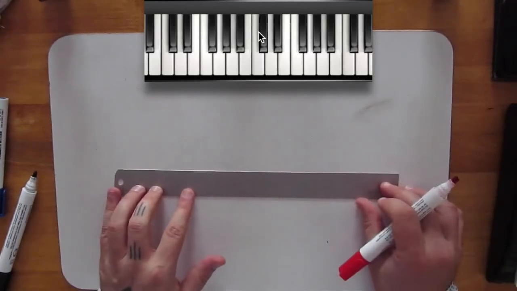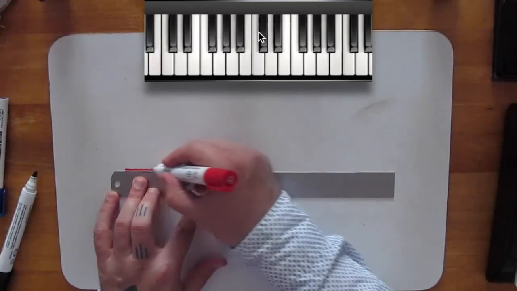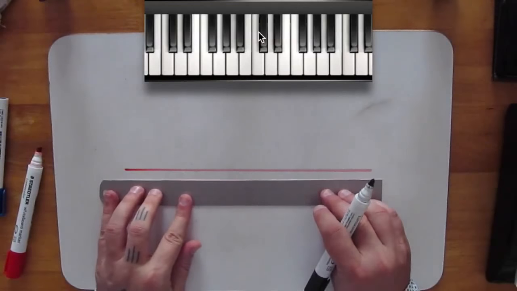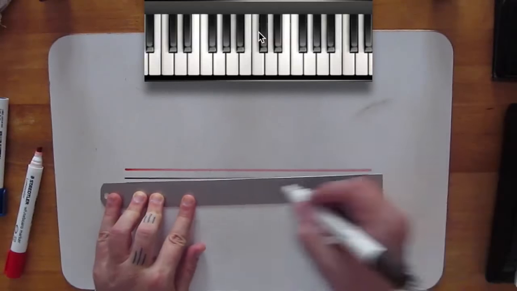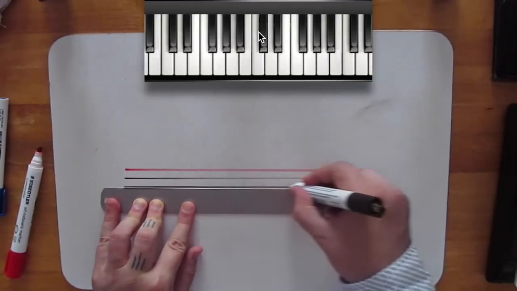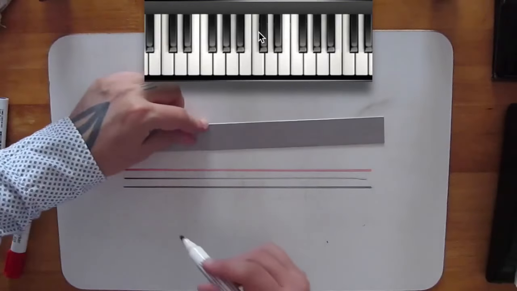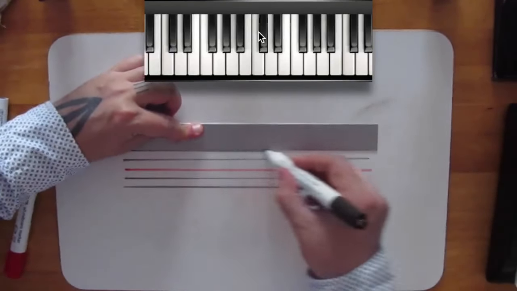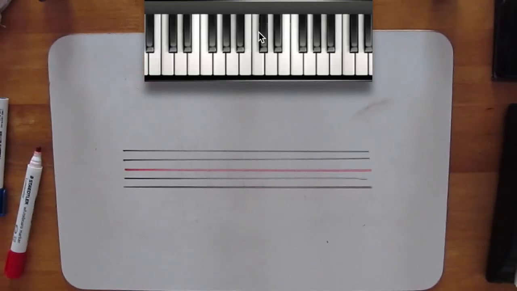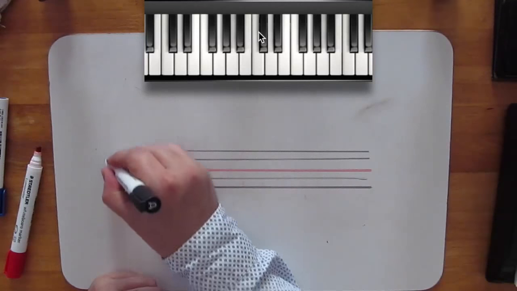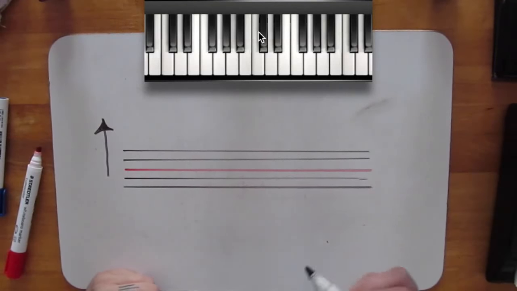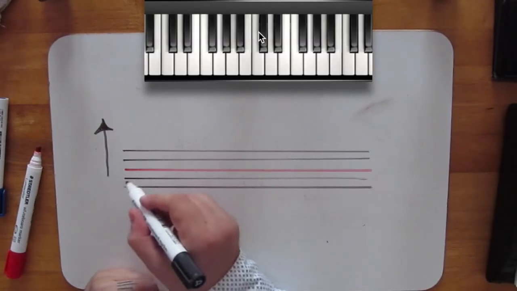So for example, they had one main line and a few more lines below, and a few lines above. And as you can see, if the dots go up this way, the music goes up, the pitches go up, they go to the higher notes.